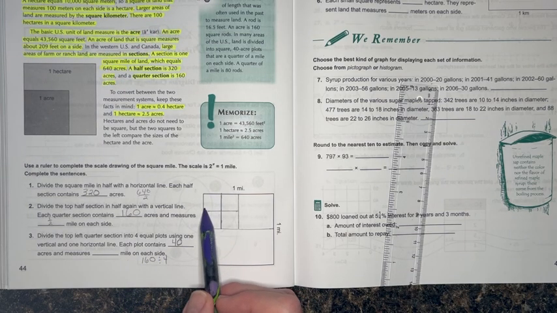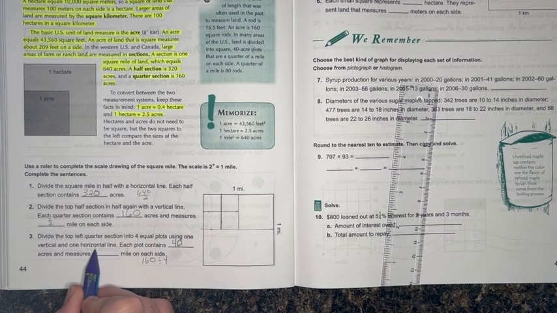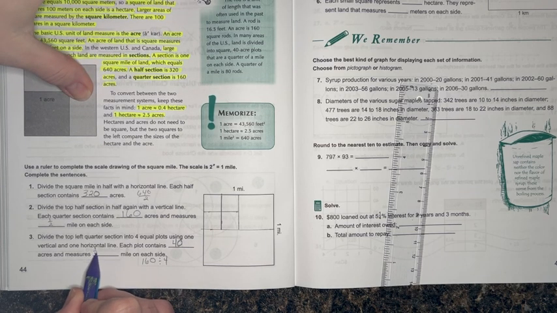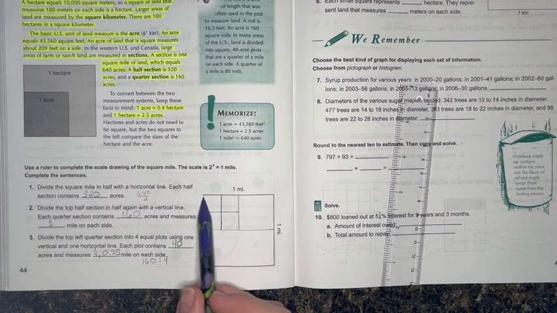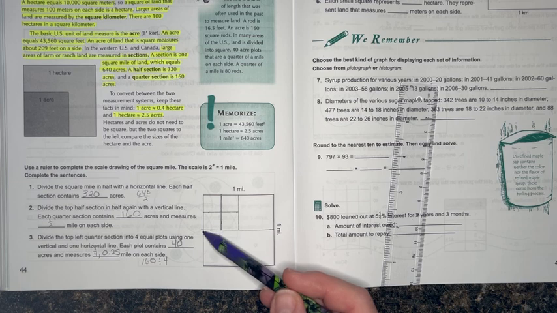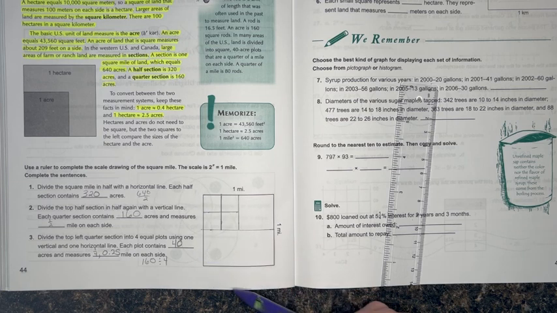Quarter mile by a quarter mile. You could put 1/4, or you could write 0.25. Either way. Quarter mile, quarter mile. All right, because we've broken it into 4 parts. Now this 2 quarters is a half. 2 halves is a whole, right?